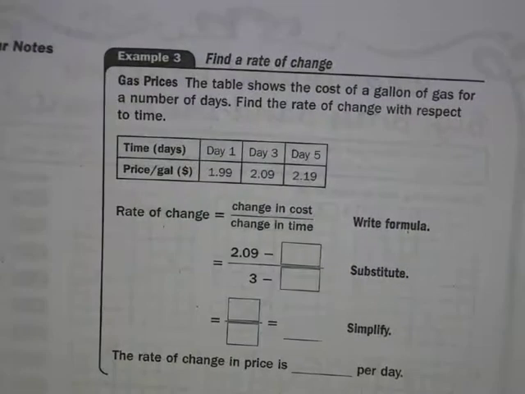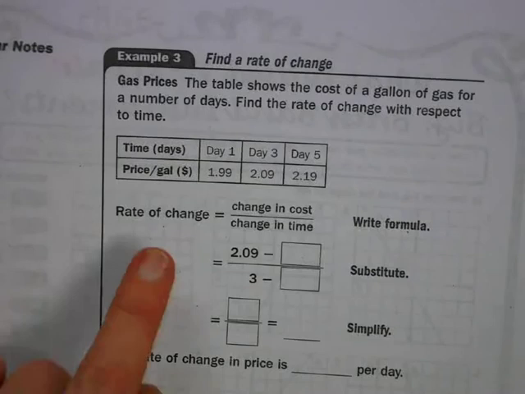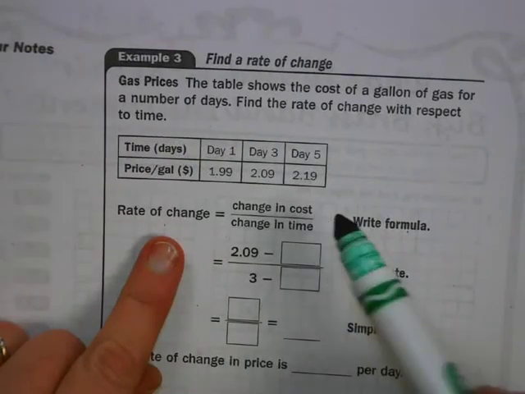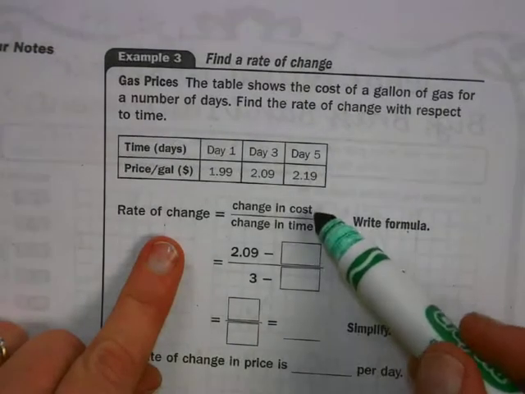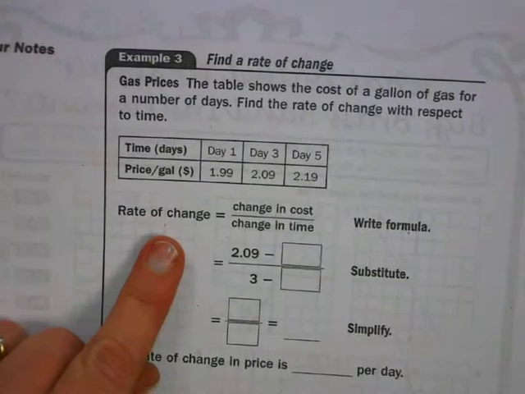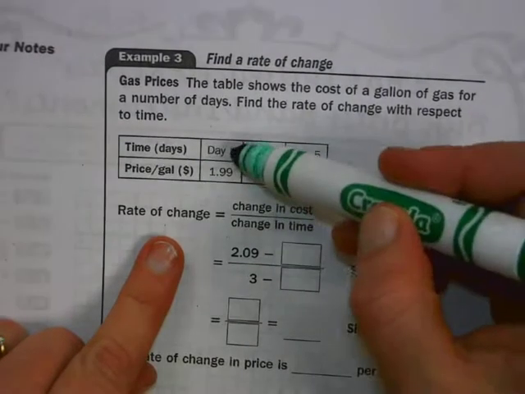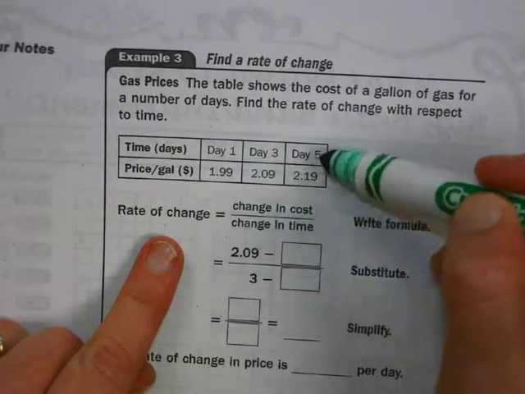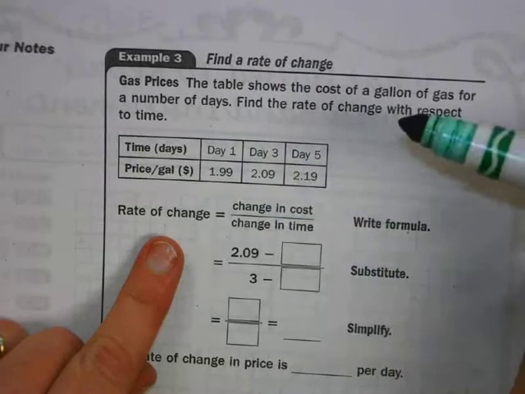And we're going to find the rate of change here in example 3. It says gas prices. The table shows the cost of a gallon of gas for a number of days. Find the rate of change with respect to the time. And this rate of change could be a decimal, could be a fraction, could be anything. A lot of times, though, it's written as a decimal. So the rate of change is one versus another. Well, this is going to be the change in cost versus the change in time. So really, we just have ordered pairs here. x1, y1, x2, y2.